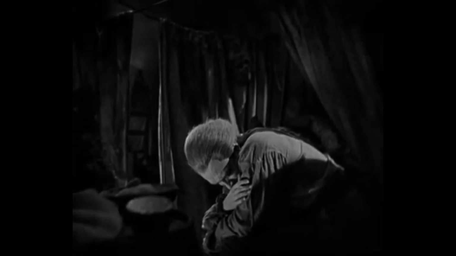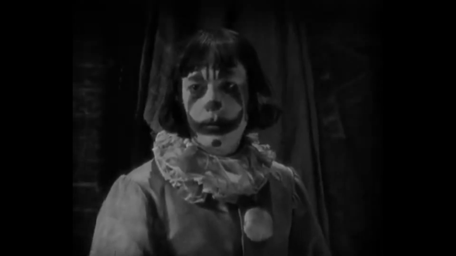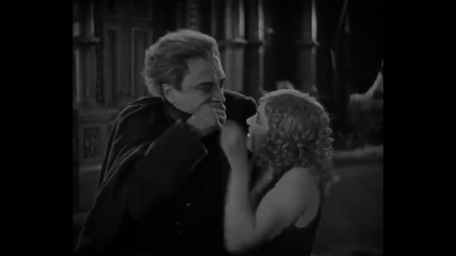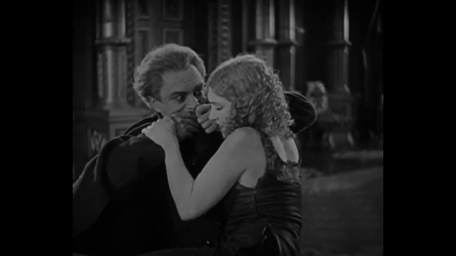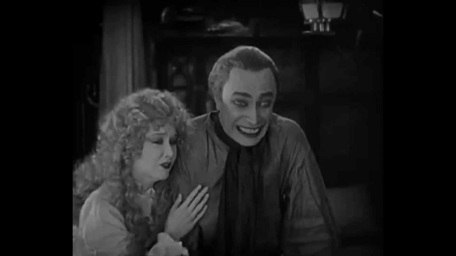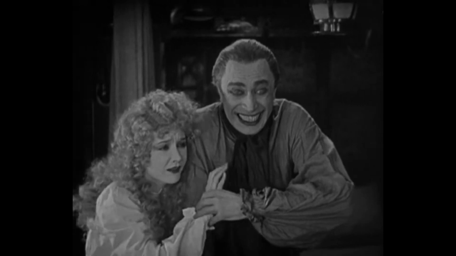But there is absolutely no point with this performance where you look at him and think of him as a monster or the mutilation, because he has this extraordinarily big style that he can bring. What you see is that he lets you see the man underneath.